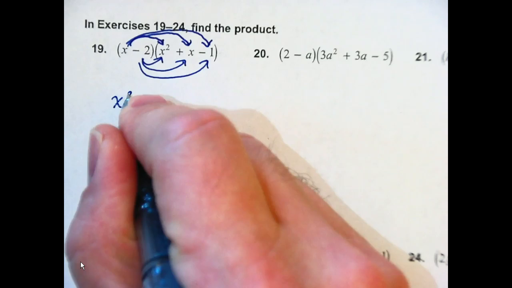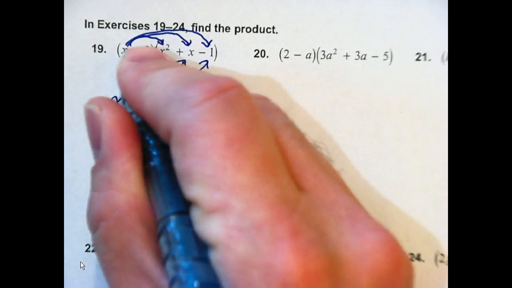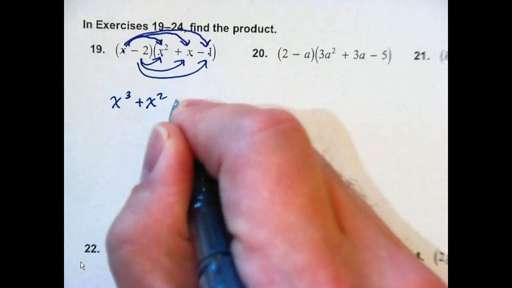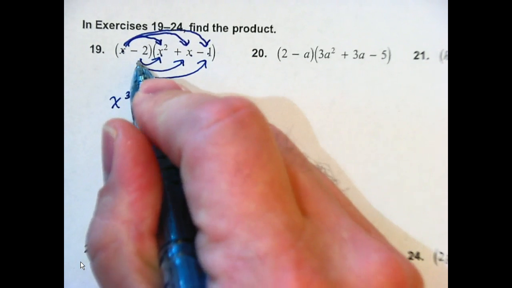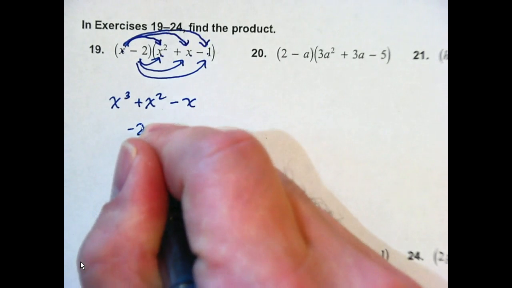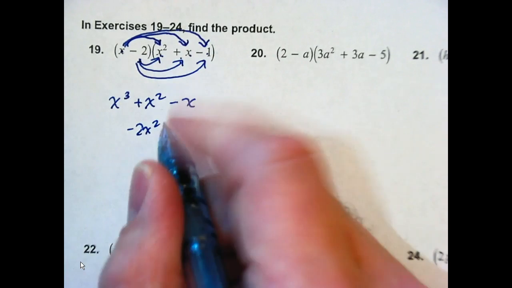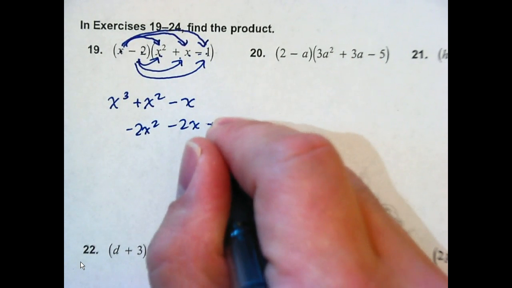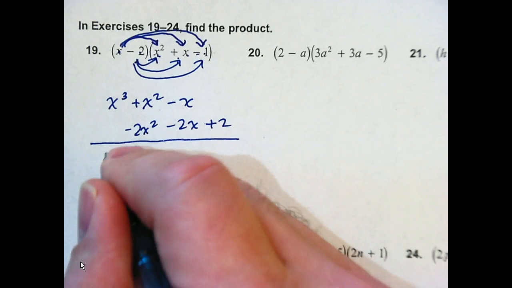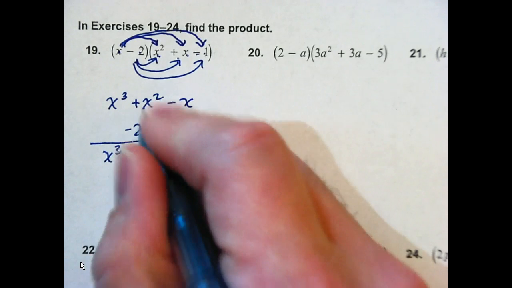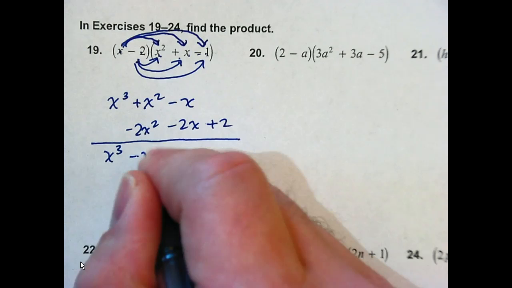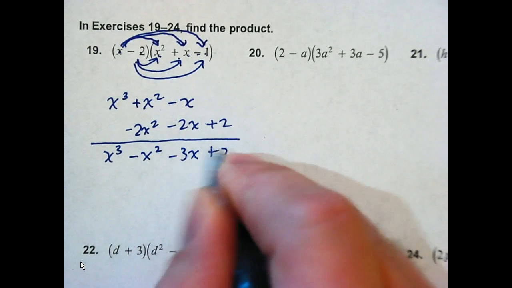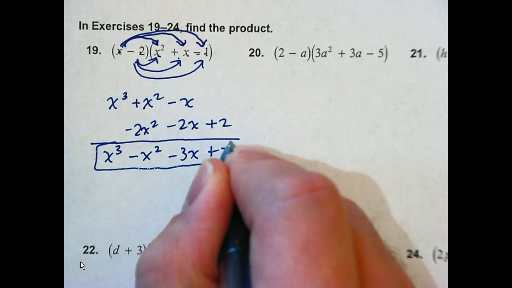You get x cubed, and you go there times there. x times x is x squared. x times negative 1 is negative x. Negative 2 times x squared is negative 2x squared. Negative 2 times x is negative 2x. And negative 2 times negative 1 is positive 2. And then combine. x cubed. If you've stacked your like terms, it's a lot easier. And that's your answer. That's one process.